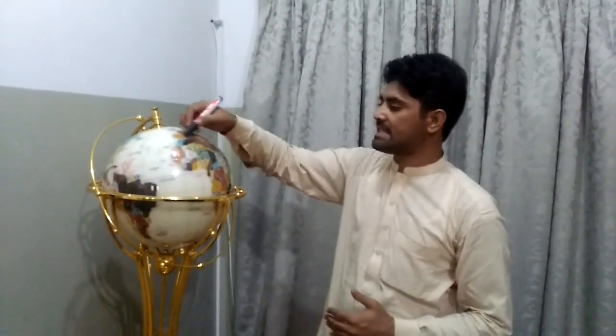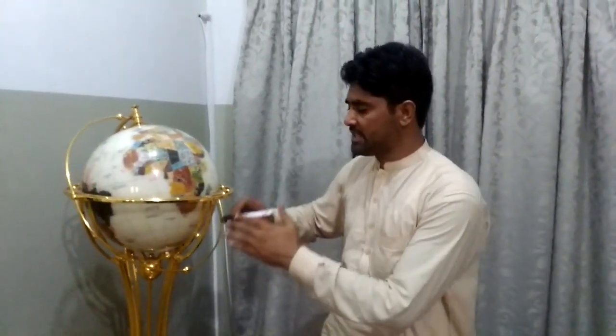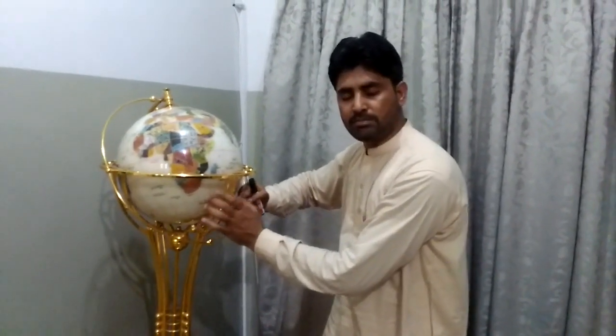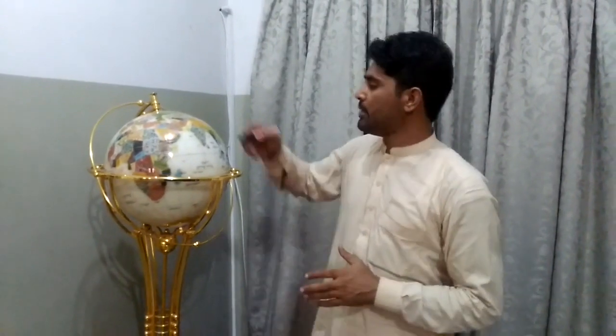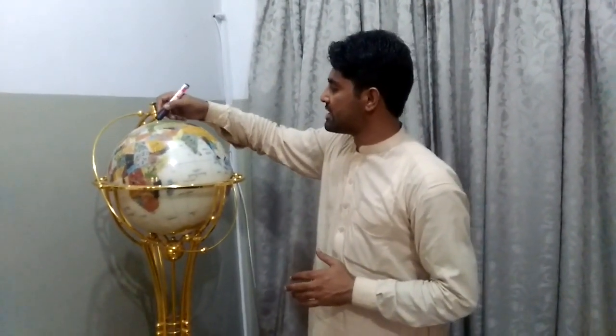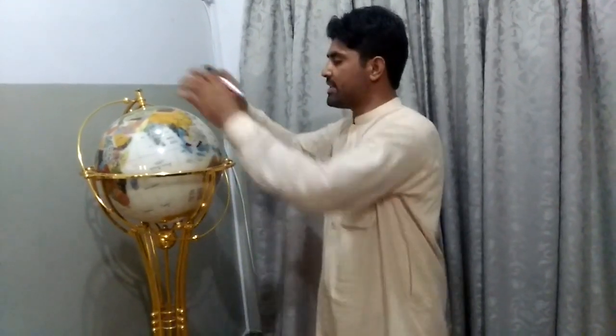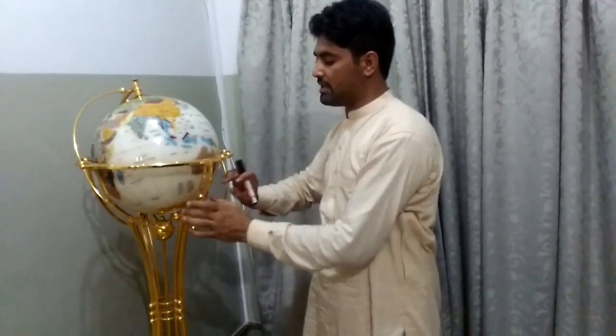As we go above in the northern hemisphere or below in the southern hemisphere, at 66 and a half degrees north and 66 and a half degrees south, these are temperate regions. Above the 66 degrees, these are the poles, the northern pole and the southern pole. This is called the northern pole, this is called the southern pole.